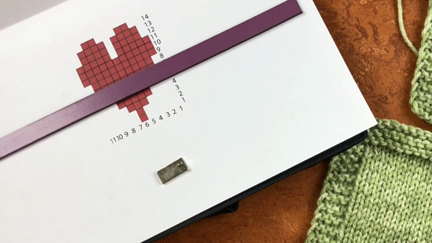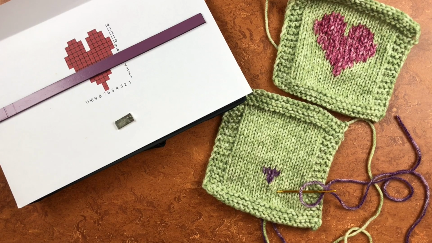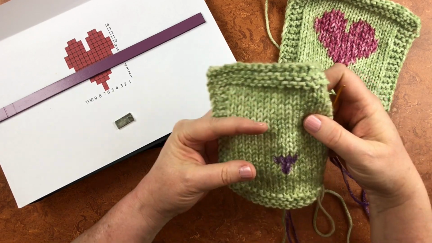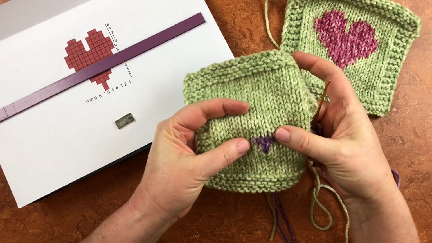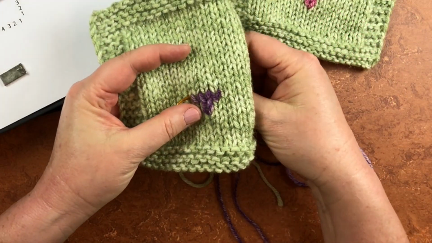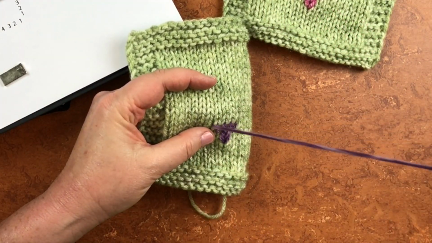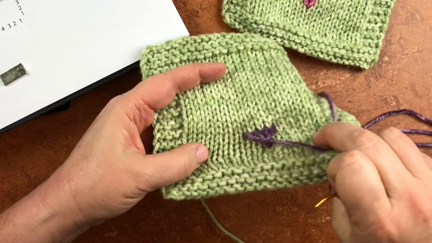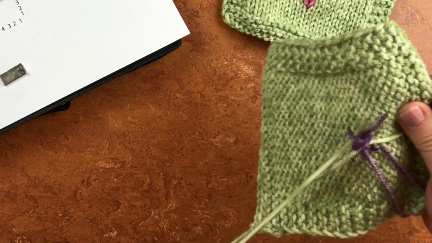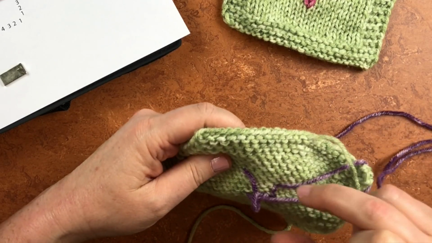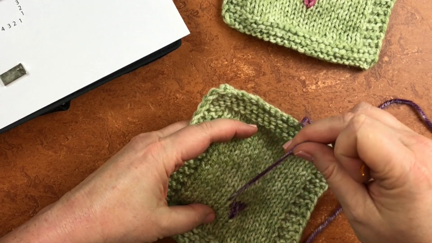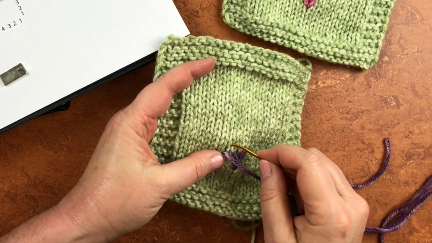So we're going to just kind of quickly do the 5 stitches. I have 3, so I'm just going to come up over here. I'm using a duplicate stitch, and I will link to the duplicate stitch video for you above.